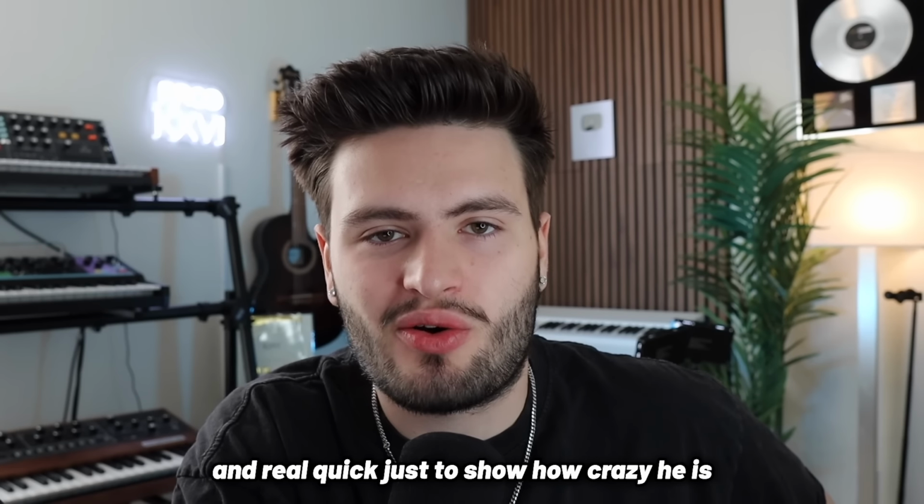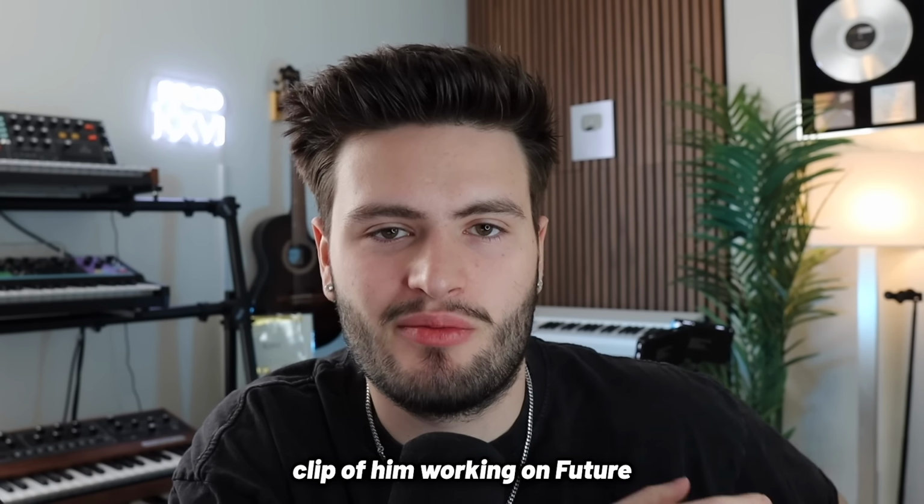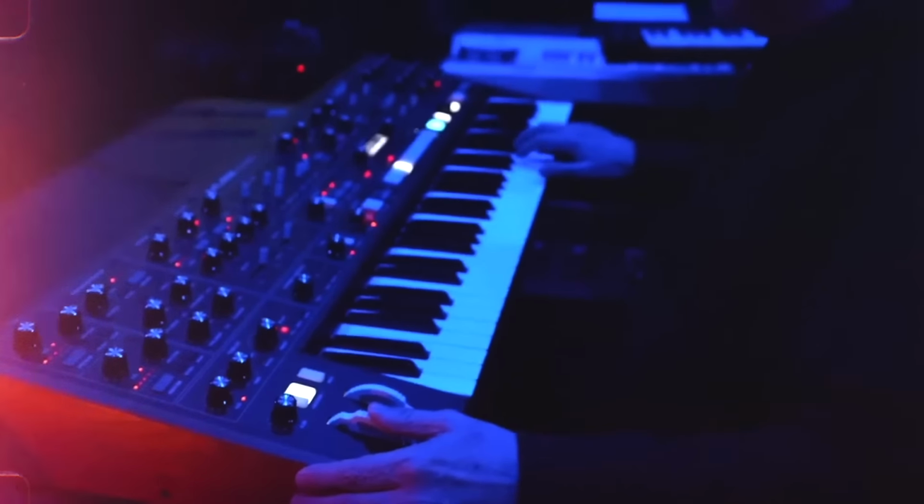And real quick, just to show how crazy he is on the keys, take a look at this clip of him working on Future and Metro Boomin's Beat It.